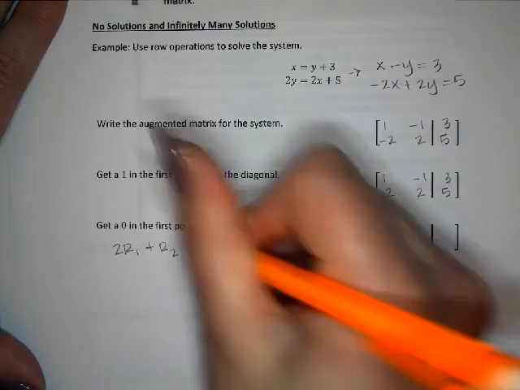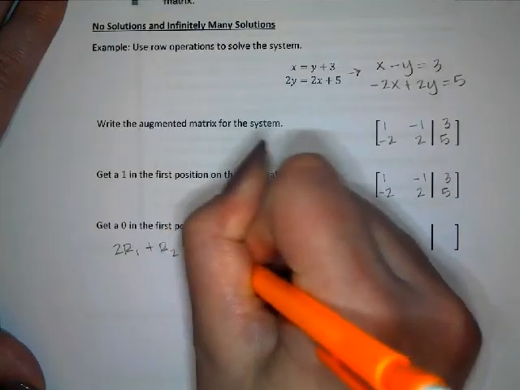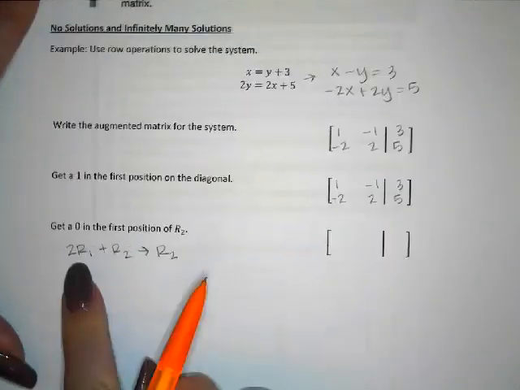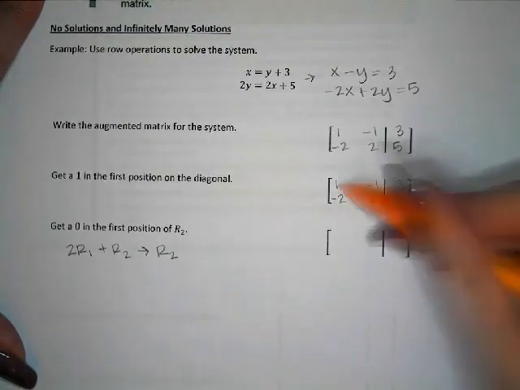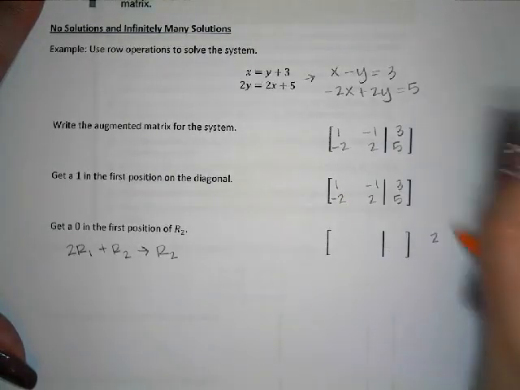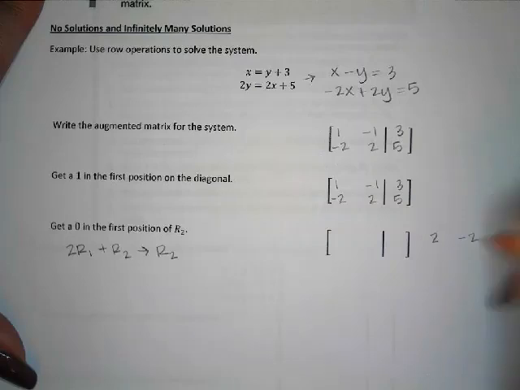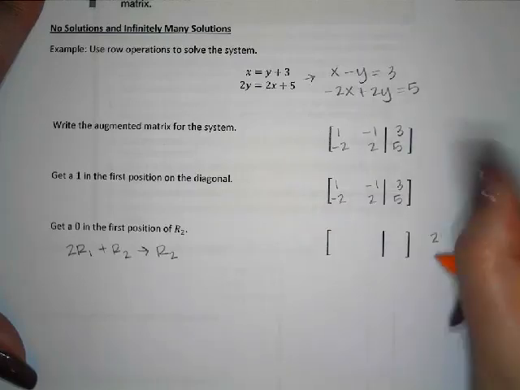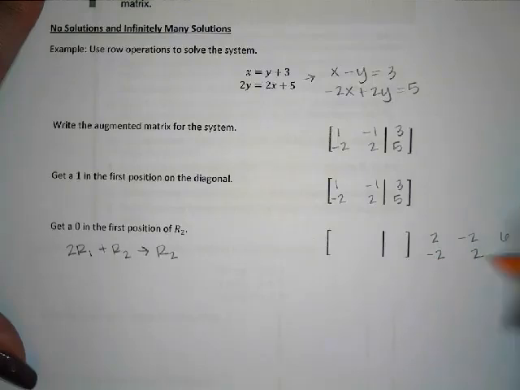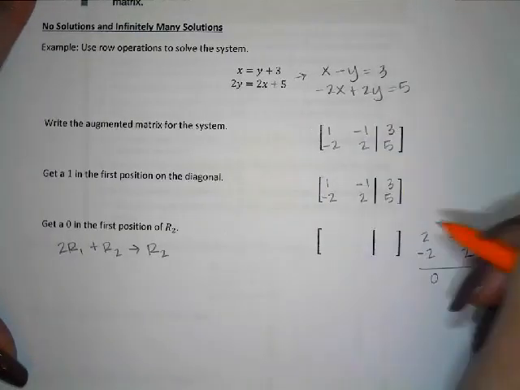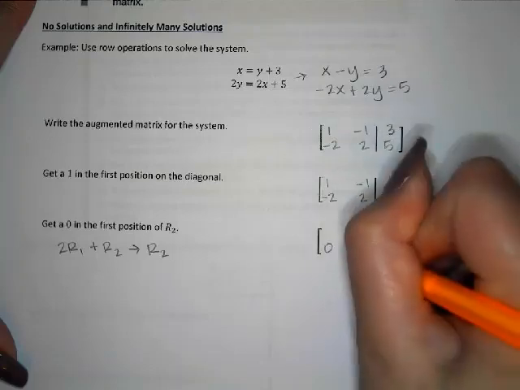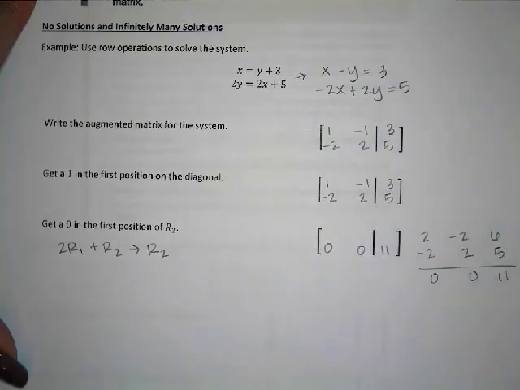Okay, so the first row times 2: 1 times 2 is 2, negative 1 times 2 is negative 2, 3 times 2 is 6. I'm adding that to the second row. I get 0, 0, 11. And so that's my second row. My first row didn't need to change. It already had a 1 in the correct place.